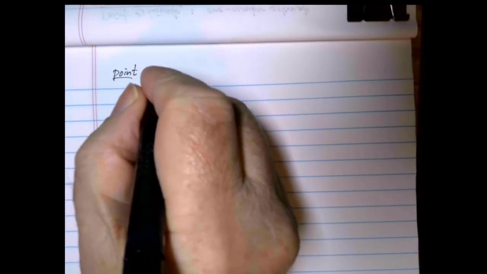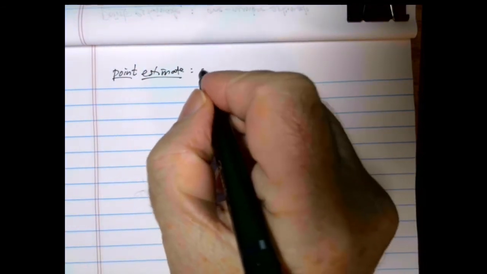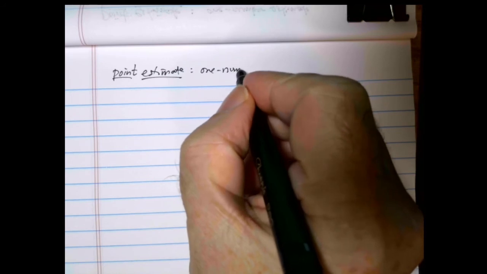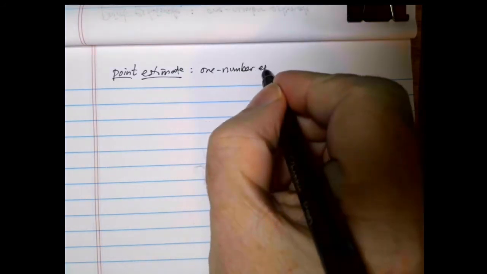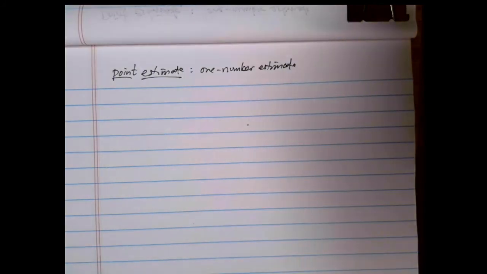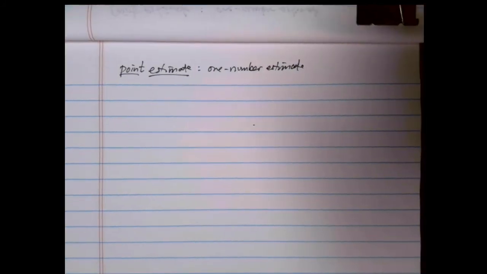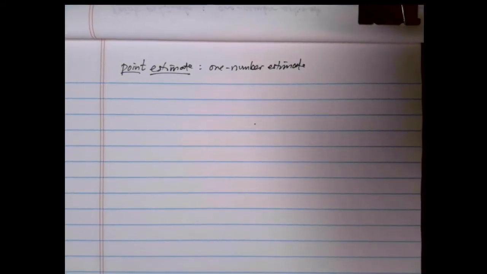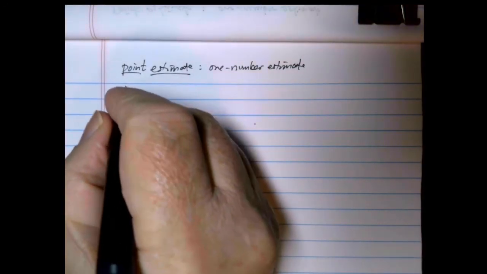I'll give you a couple of definitions around this. First of all, a point estimate. A point estimate is just a one-number estimate of a population parameter. Right? So x bar is a point estimate for mu. The sample mean is a point estimate for the population mean. An interval estimate.